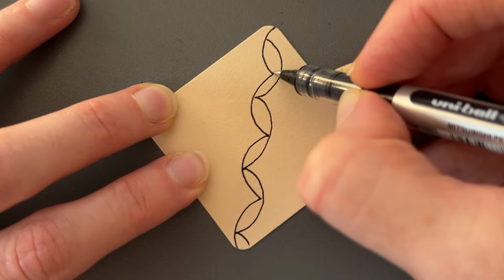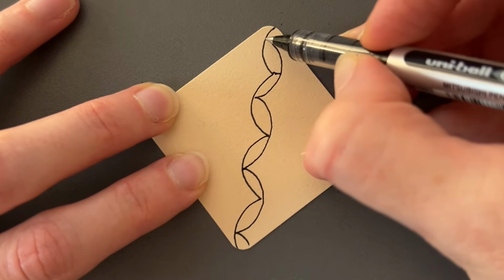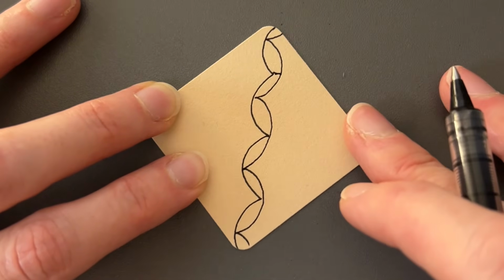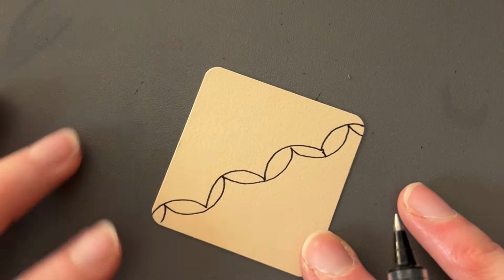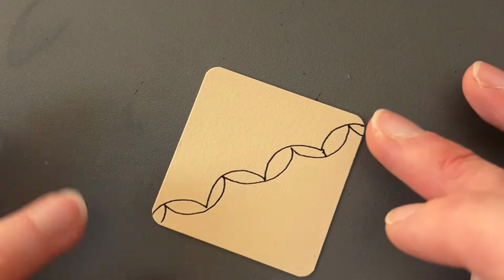And you can see that that bit wasn't anywhere near perfect, but that's just the nature of the Zentangle method, and I'm not going to get hung up on that at all.